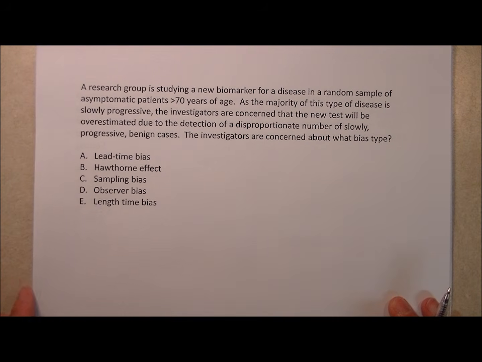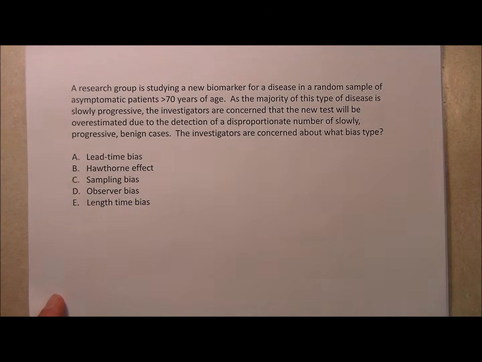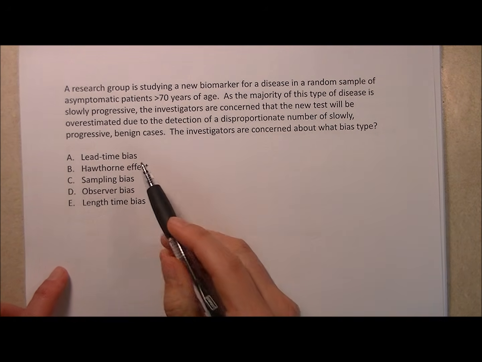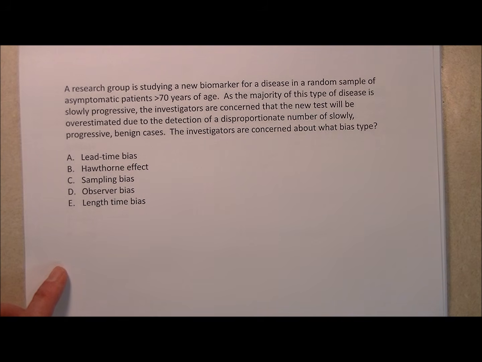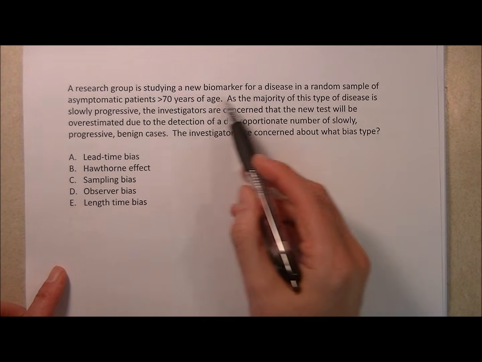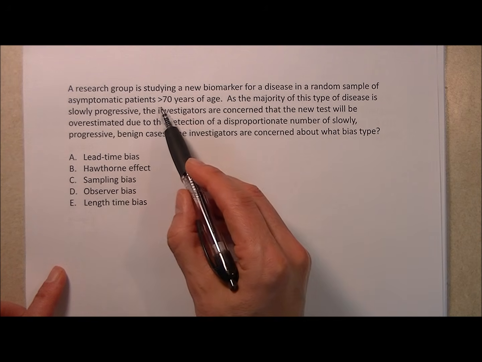All right. This one talks about, let me see if I can zoom in a little bit. That's going to be hard. So it talks about a research group studying a new biomarker for a disease in a random sample of asymptomatic patients greater than 70 years of age.